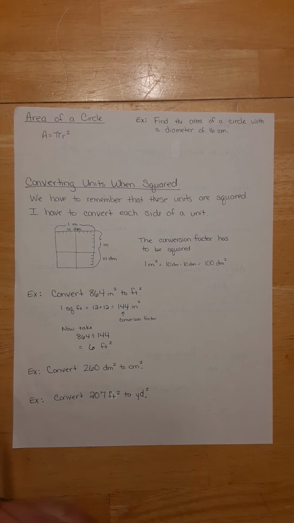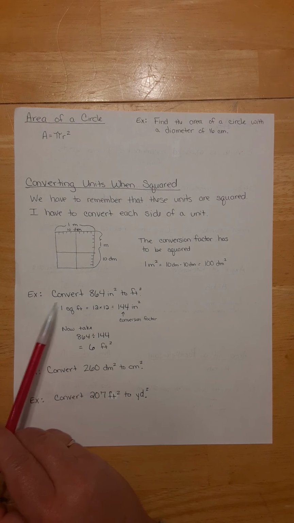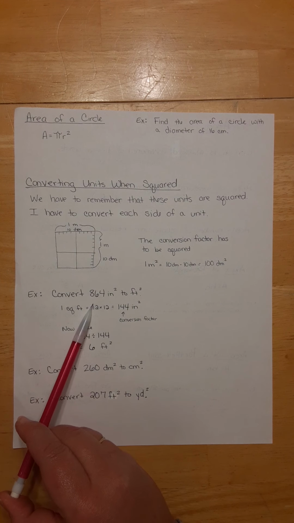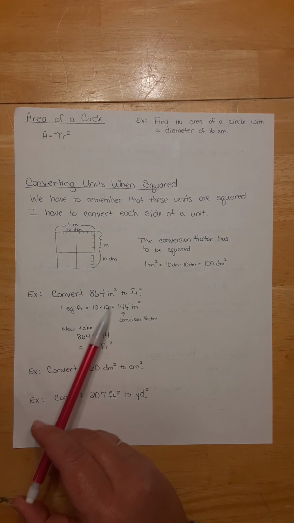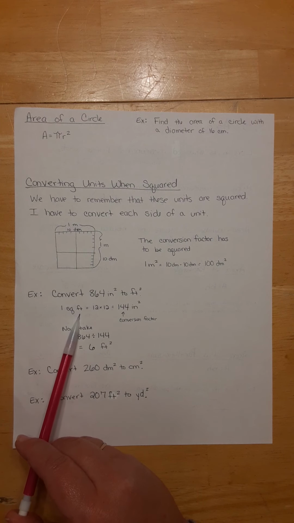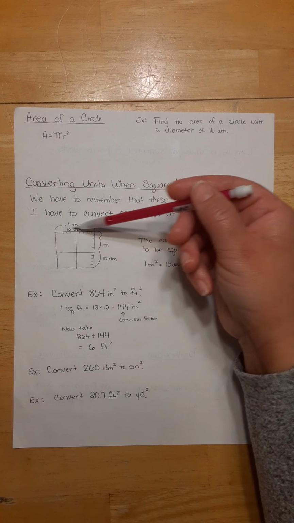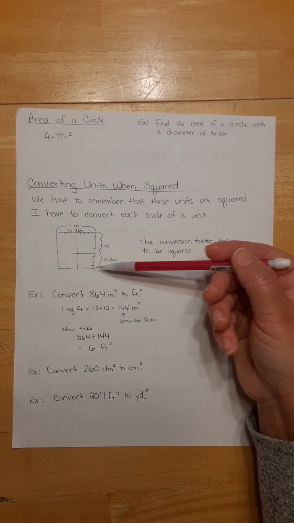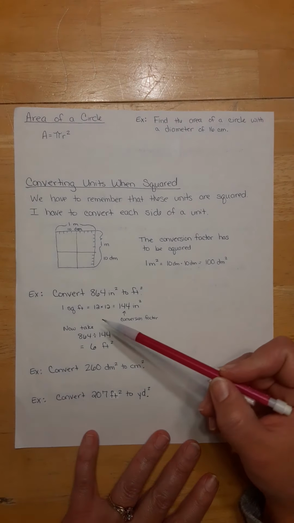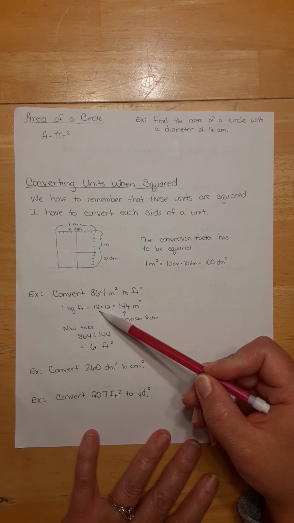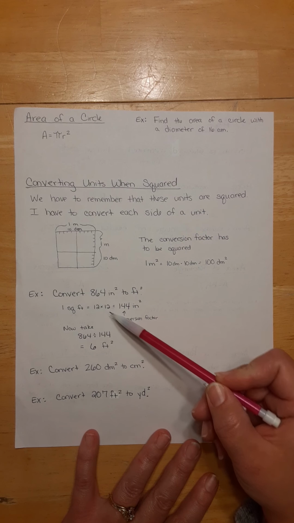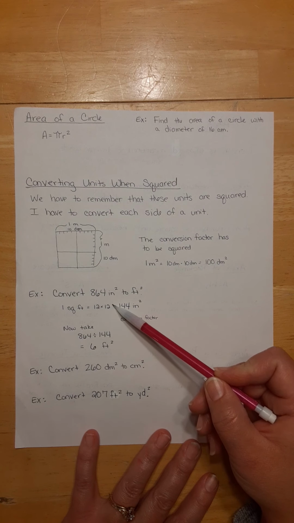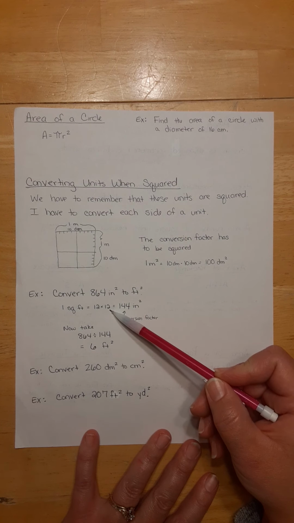So if you look at the example here, I have to convert 864 inches squared to feet squared. Now when I talk about a square foot, I am talking about this section and I'm talking about this section. So I know that 12 inches are in 1 foot. Well, this takes care of one side of my square. I also have to take into account the other side of my square to get the square.